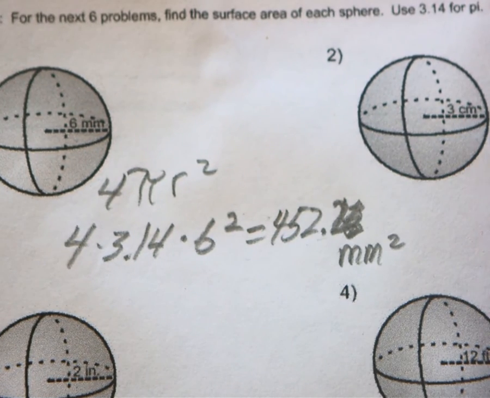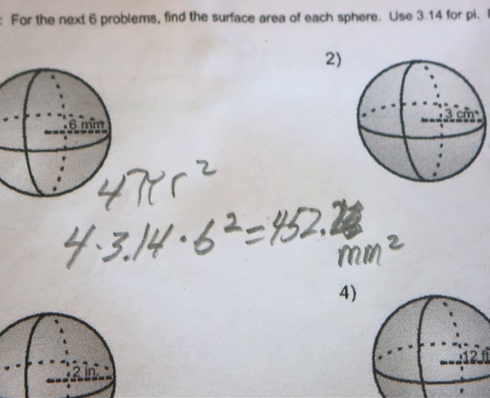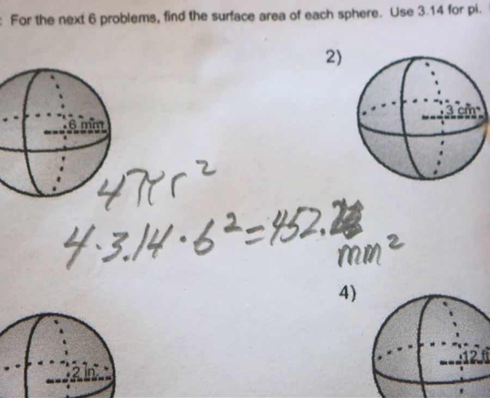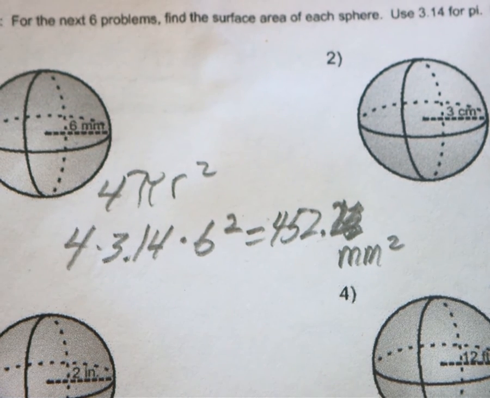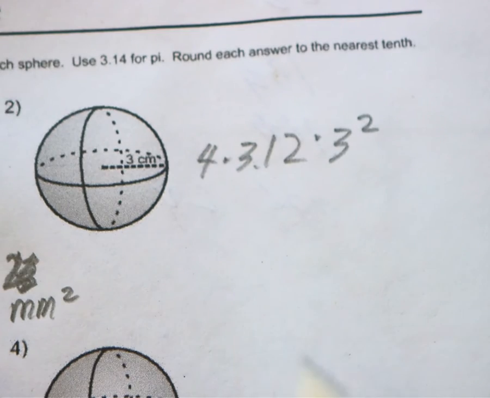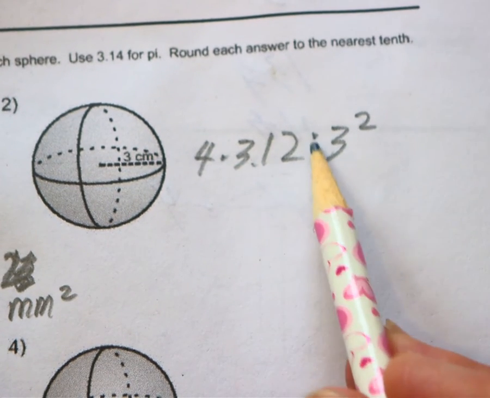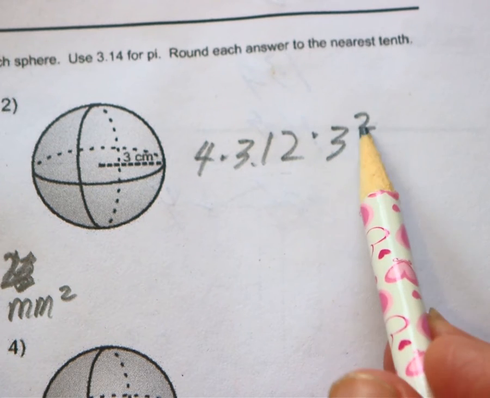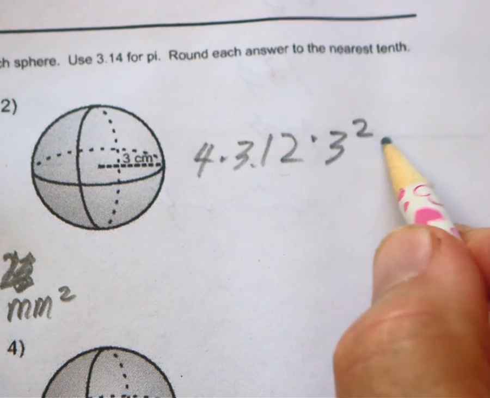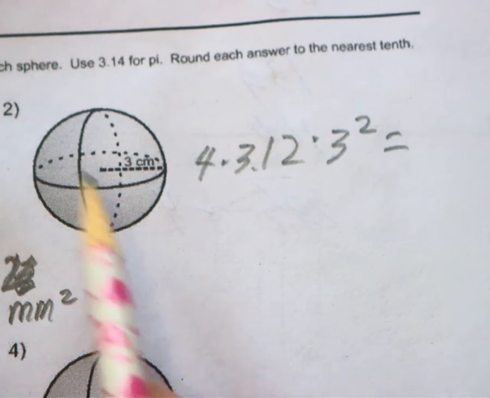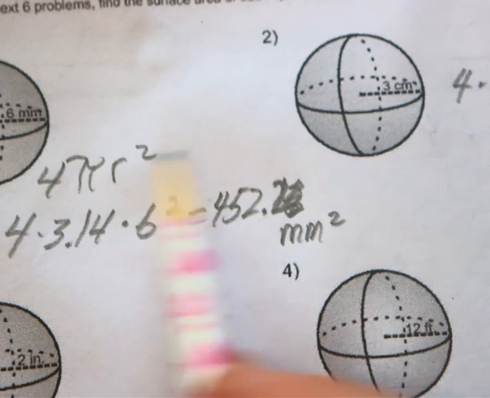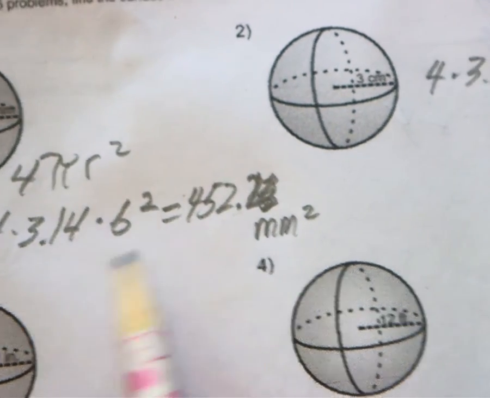Okay? Number 2, same way, 4 pi r squared, so you have 4 times 3.14, which is pi, times 3 squared. 3 squared would be 3 times 3, which is 9. Anyway, if you do this, it actually comes out being a fourth of this, because this is double. 6 is double 3. This one's twice as big. So when you square it, it becomes 4 times as big. So you can divide this one by 4.